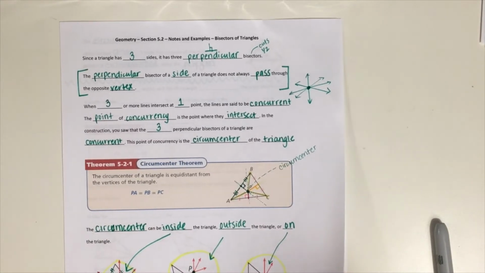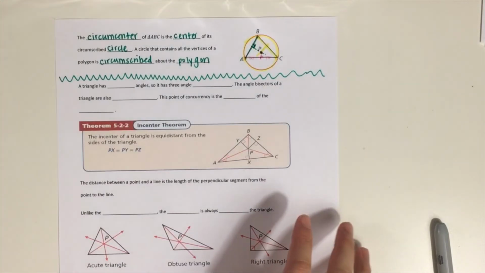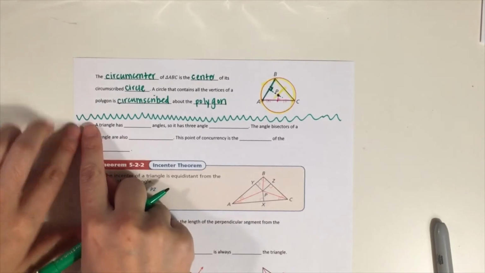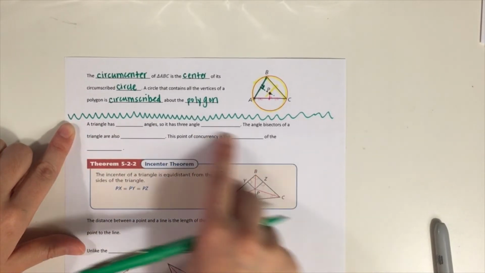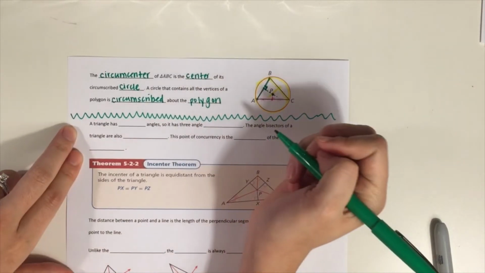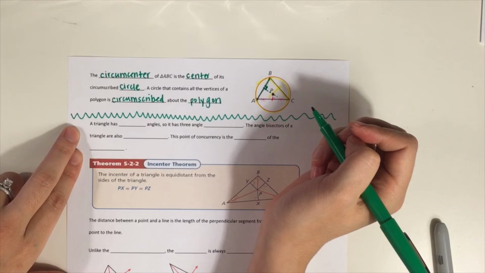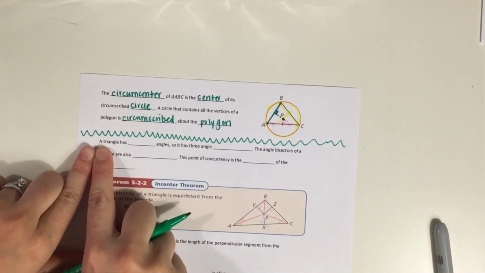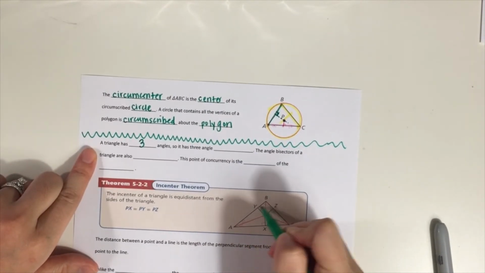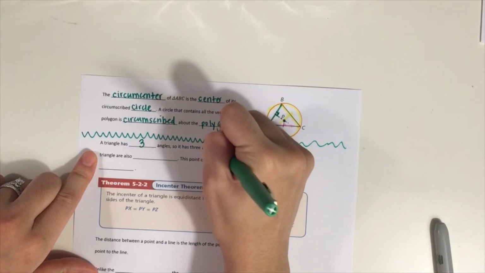We will actually practice more in class on how to apply that theorem, but for now we're going to move on to the incenter theorem. So go ahead and draw a squiggly line across your page, okay, and the incenter theorem deals with our angle bisectors, okay? So we'll start right here. A triangle has three angles. We know that. Here's an angle, here's an angle, here's an angle. So naturally, it can have three angle bisectors.